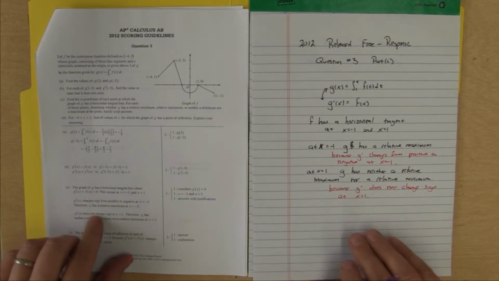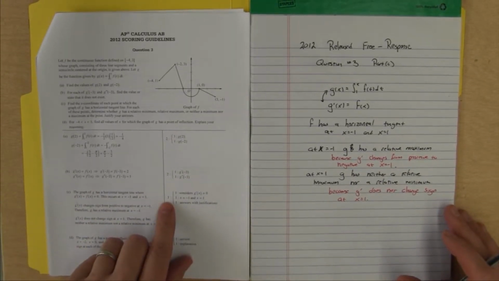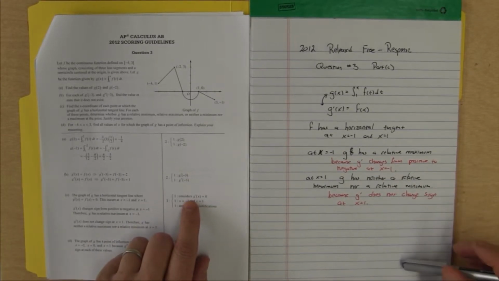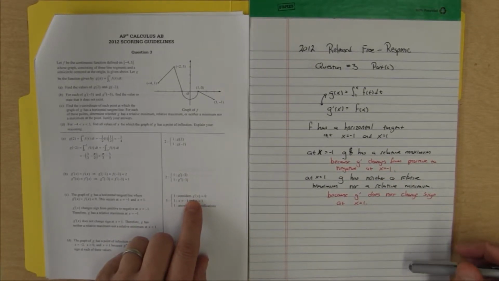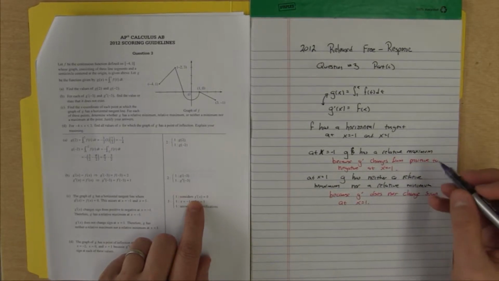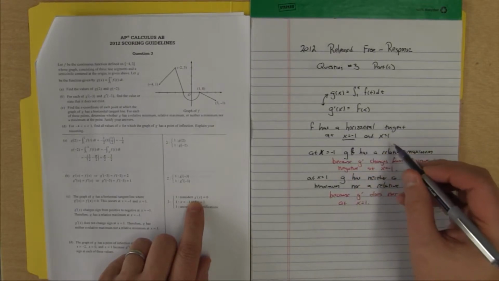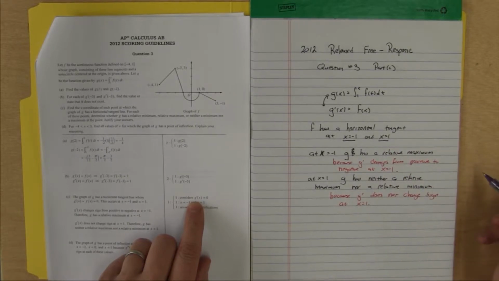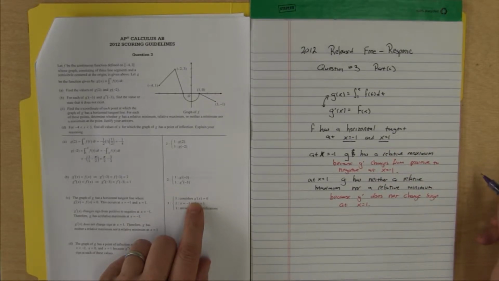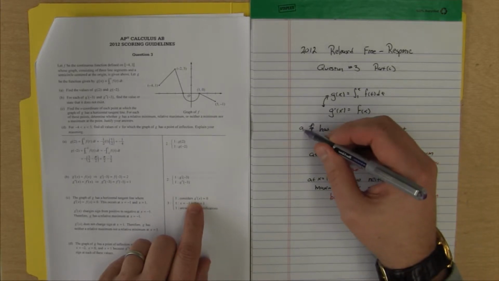Now, part C. Part C is a little bit more complicated. There's more to it, and we had a lot more justification. So it's 3 points. "Considers G prime of x equals 0." The way we are meant to understand that is we found where x equals -1 and x equals 1 is where our function, actually it should be G, isn't it, where G has a horizontal tangent.